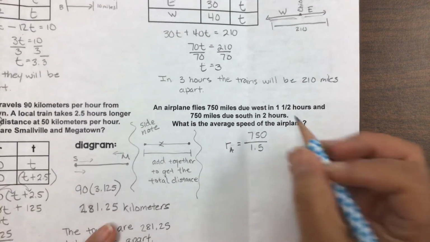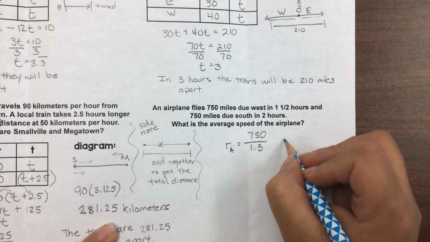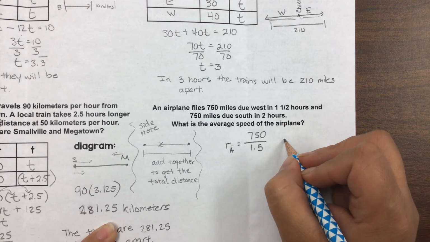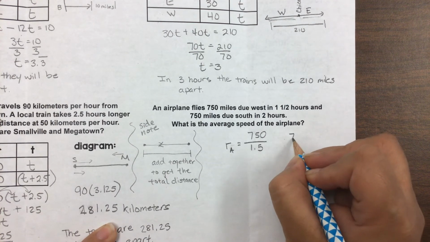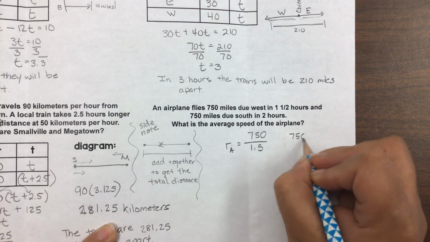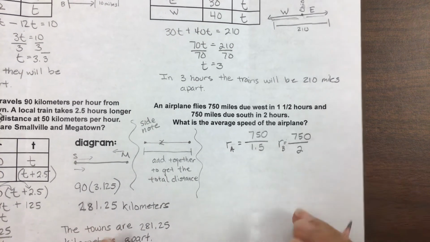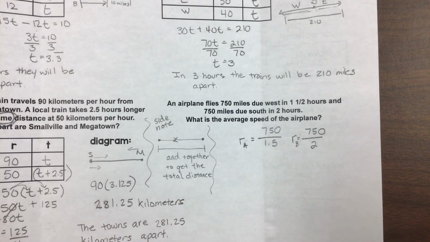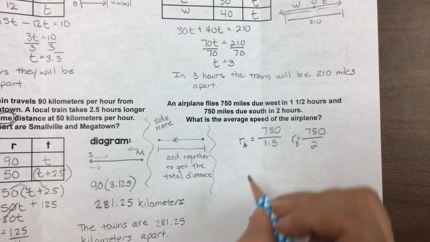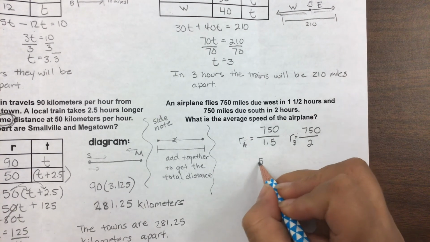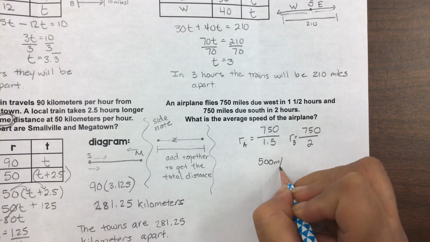And then the other one is 750 miles in 2 hours, and that would be the rate of B. And that's 500 miles per hour.